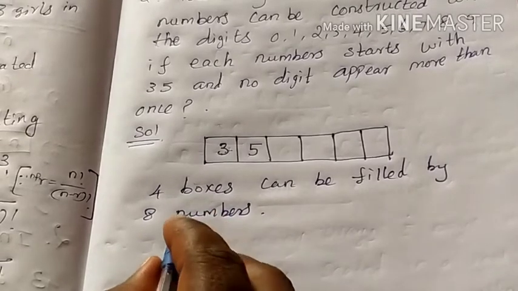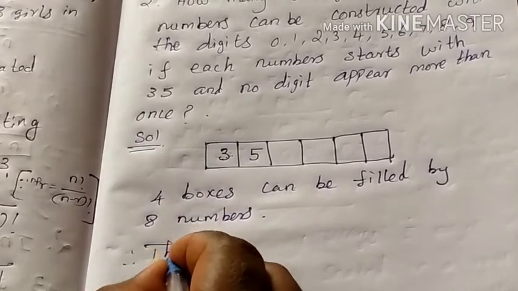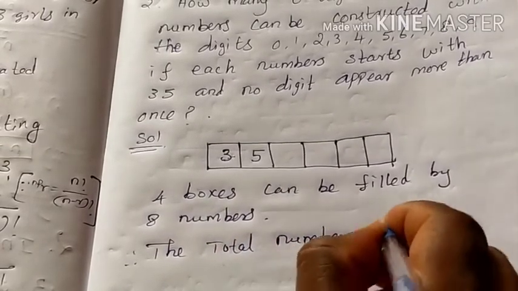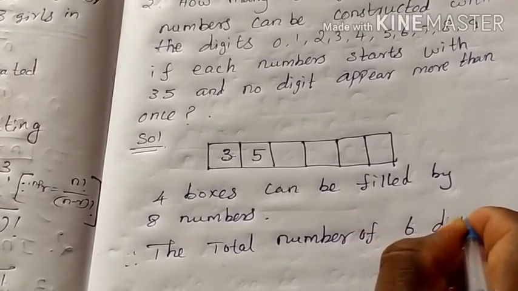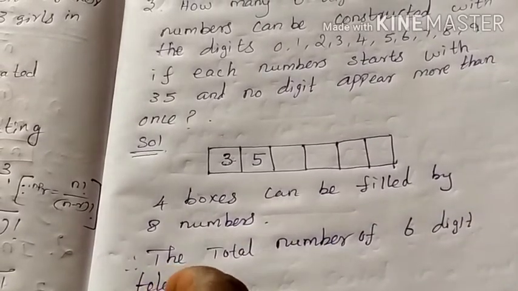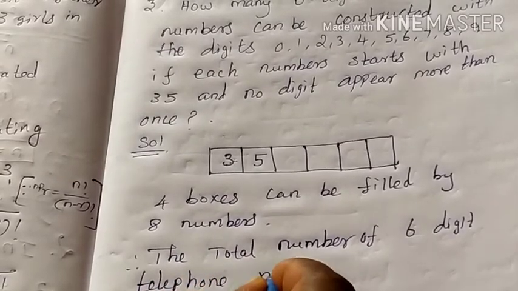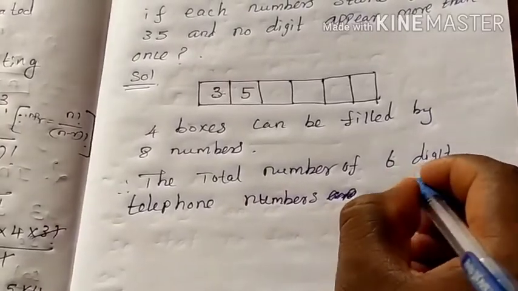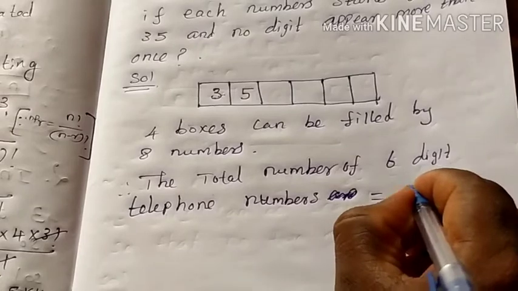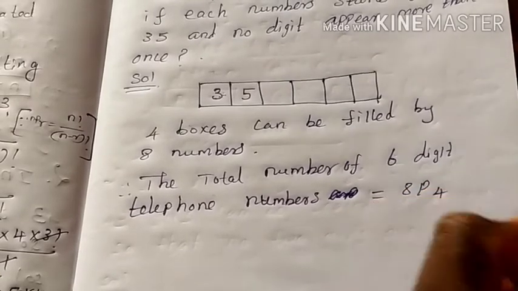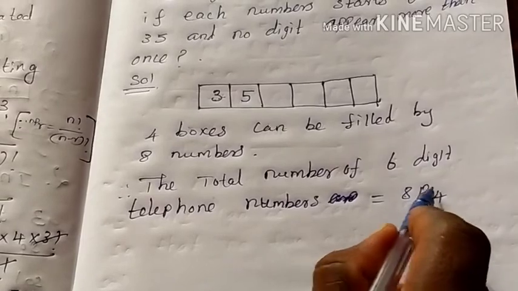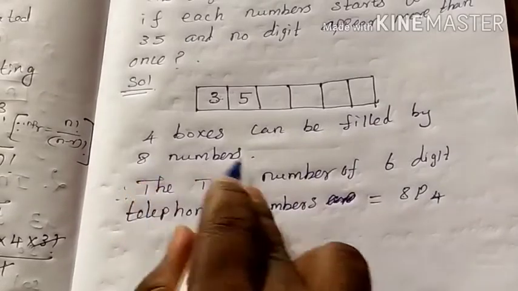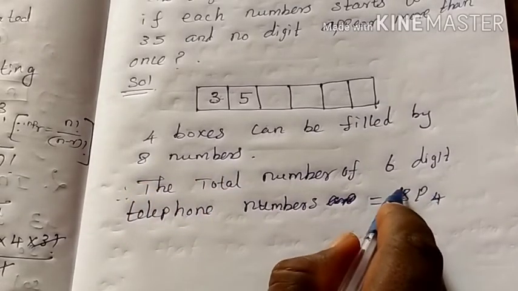Therefore, the total number of 6-digit telephone numbers is equal to: the total outcome is 8, the possible outcome is 4. Okay, so 8P4. Have you understood this? So 4 boxes can be filled by 8 numbers.